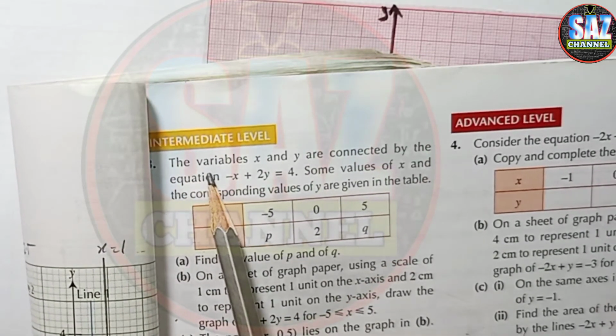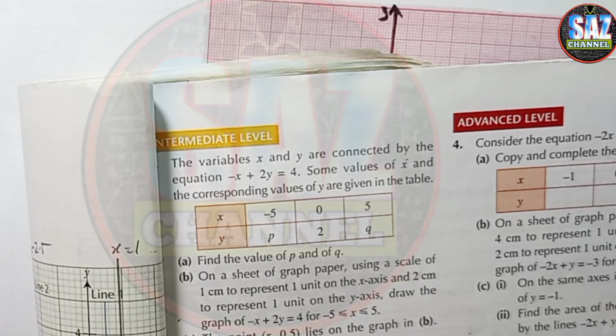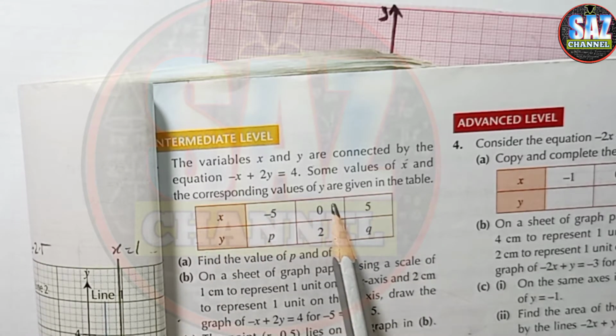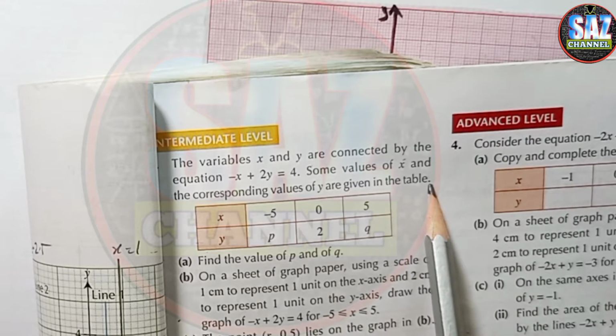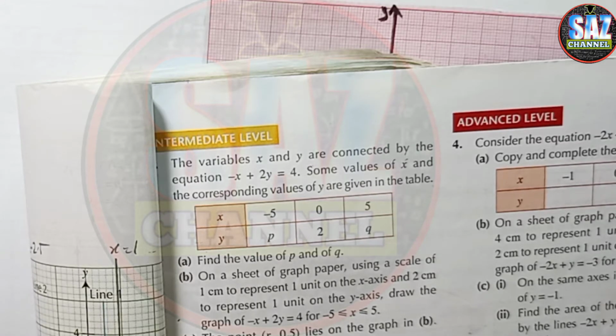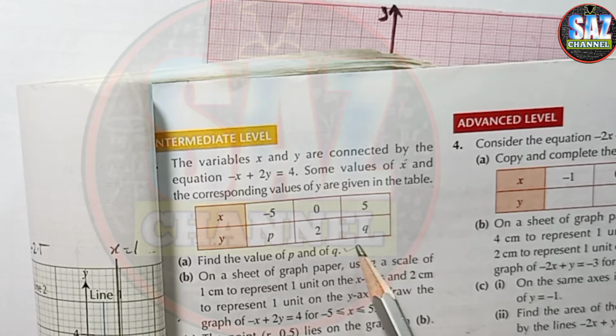The question says, the variables x and y are connected by the equation minus x plus 2y equals 4. Some of the values of x corresponding to the values of y are given in the table. For example, when x is minus 5, 0 and 5, the value of y for minus 5 is p, which is unknown, that we have to calculate. For 0, the value of y is 2, and for 5, the value of y is q, that we have to calculate. The first part says find the values of p and q.